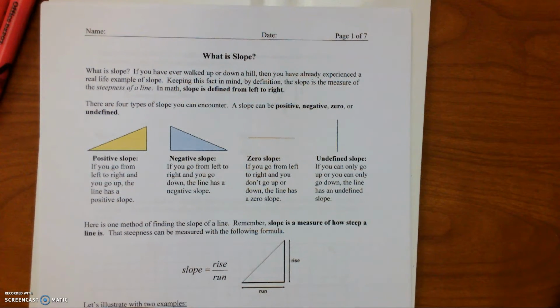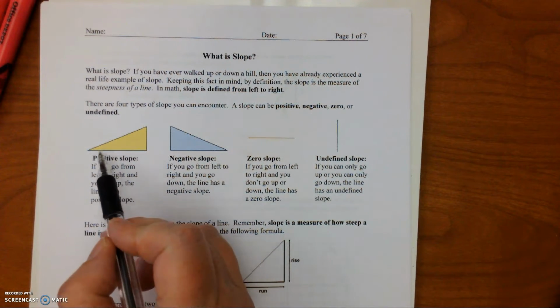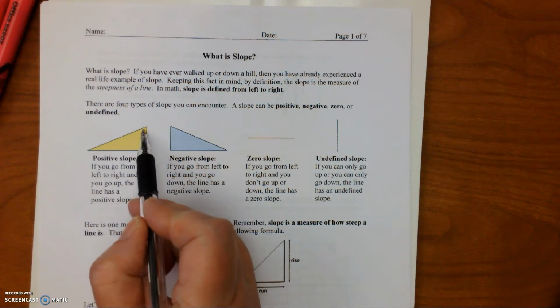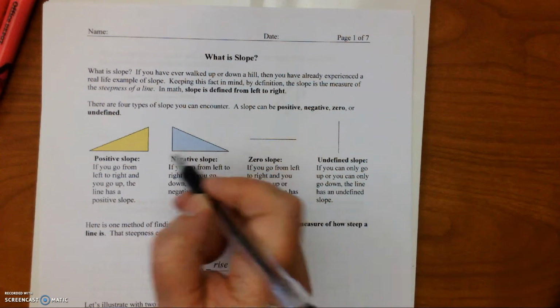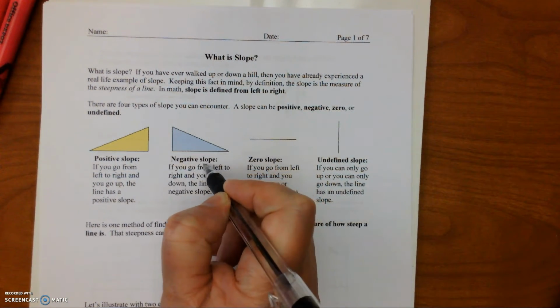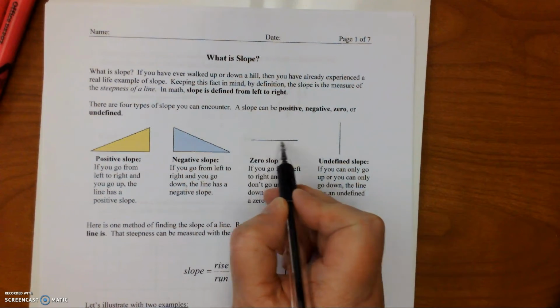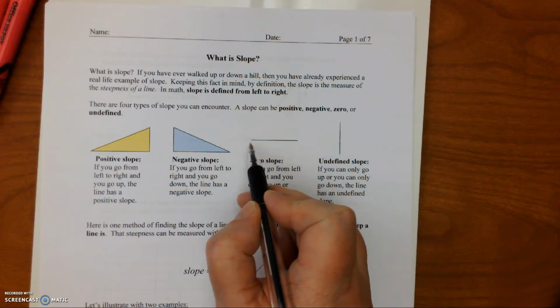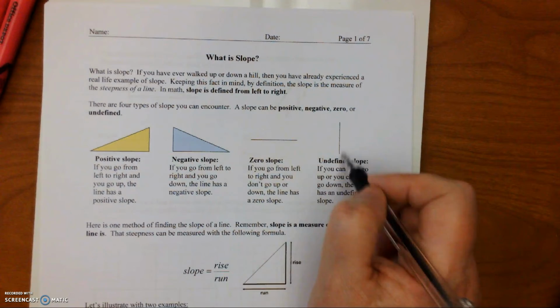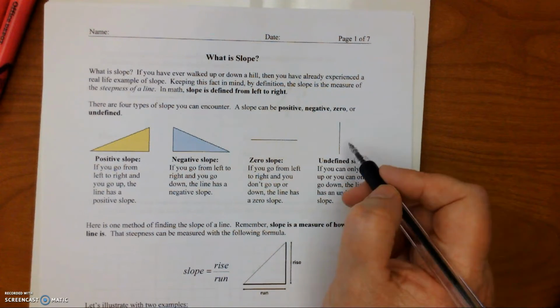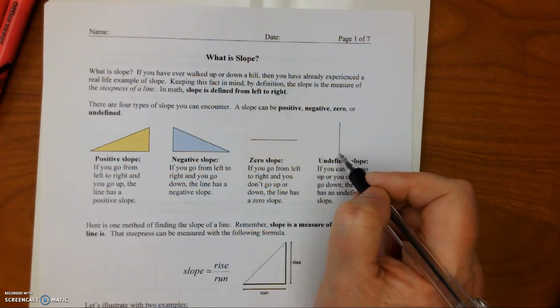There are 4 types of slope you can encounter. A slope can be positive, negative, zero, or undefined. So here is the positive slope. See how it goes up from left to right? This one goes down from left to right. So this one's positive, this one's negative. This is zero slope. It's just a flat line. Zero heartbeat, zero slope. This one is up and down. It's undefined. Okay? You can only go up or down.